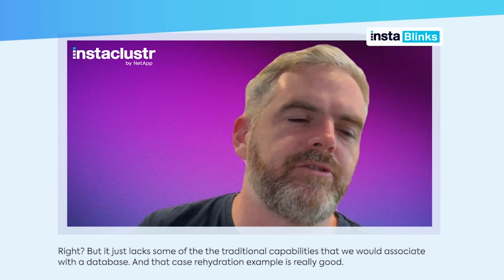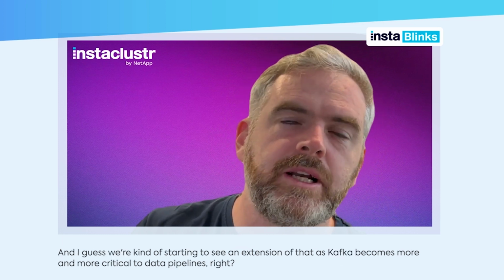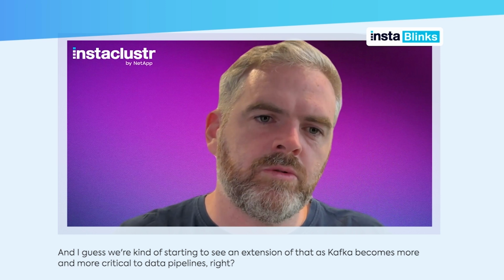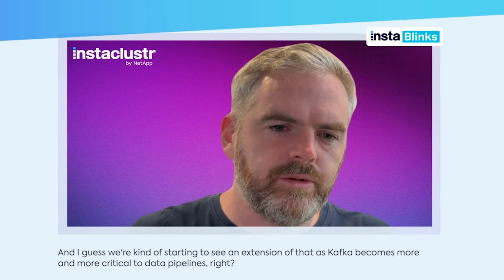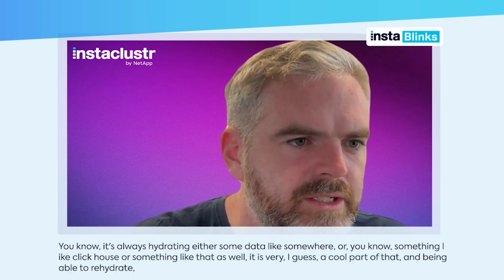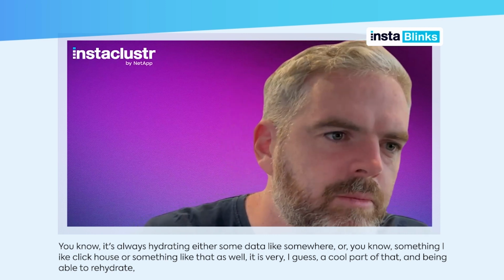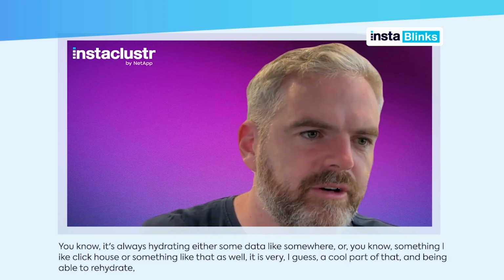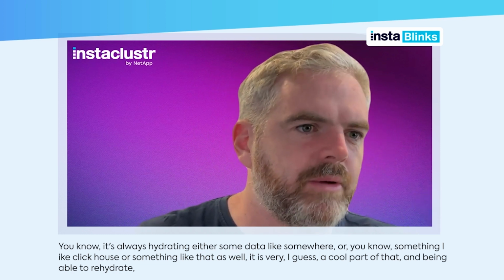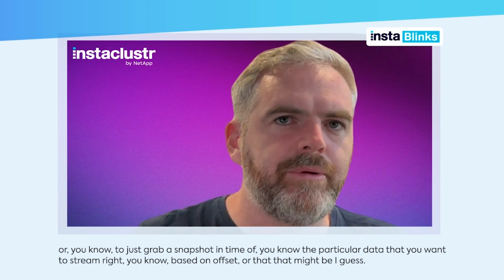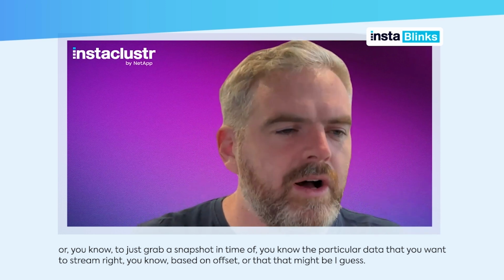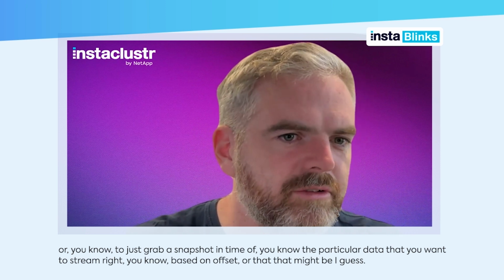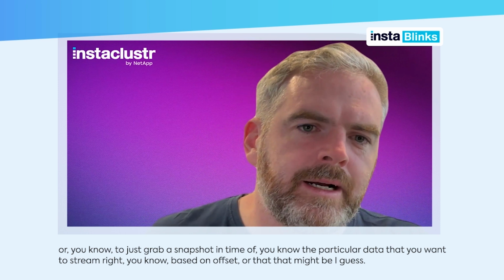And that cache rehydration example is really good. And I guess we're starting to see an extension of that as Kafka becomes more and more critical to data pipelines, right? It's always hydrating either some data lake somewhere, or something like ClickHouse. It is a core part of that, and of being able to rehydrate, or to just grab a snapshot in time of the particular data that you want to stream, based on offset or whatever that might be.